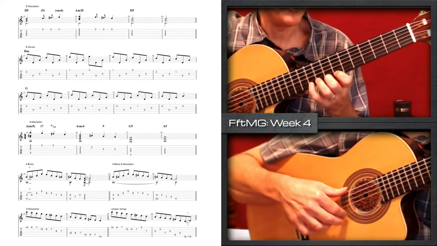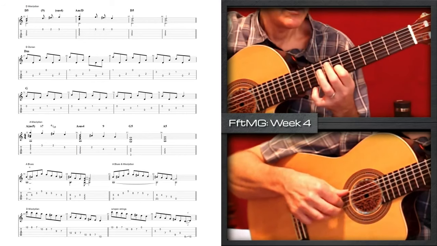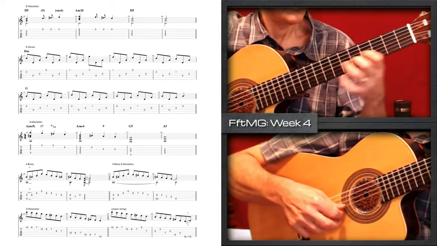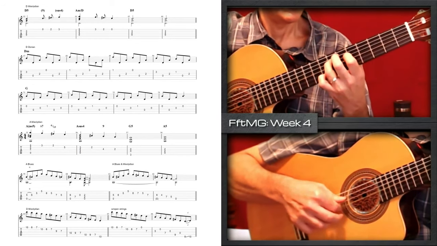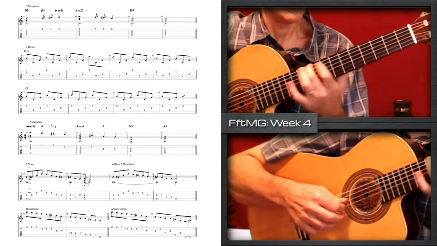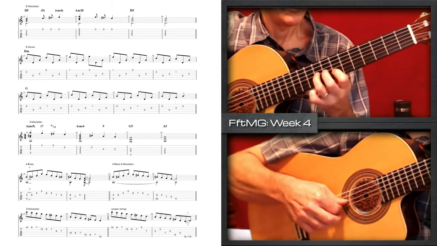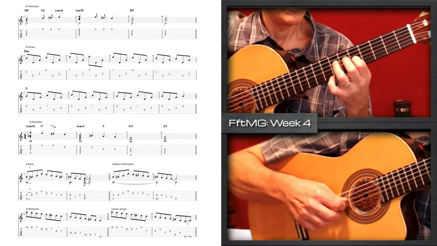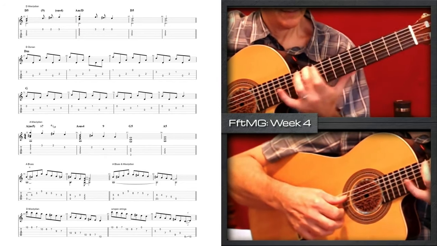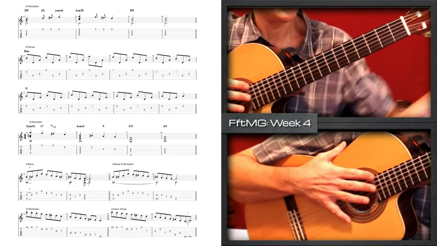So you can go, for example, sorry. One more time. That can be also a very effective way to use your open strings.